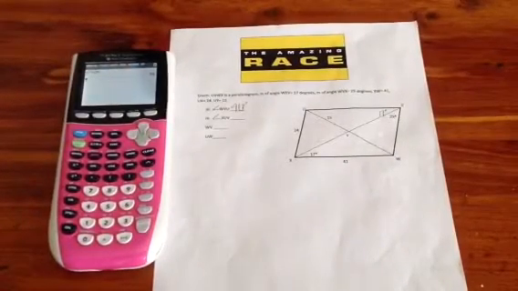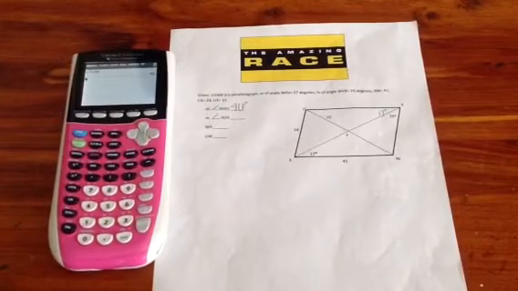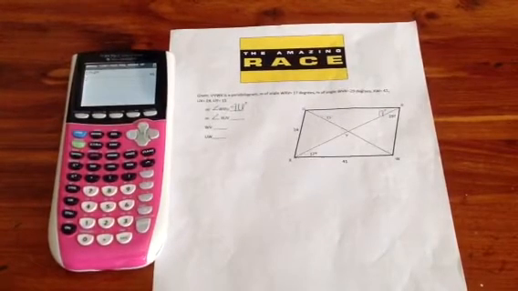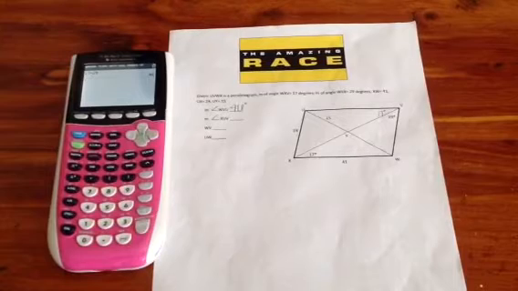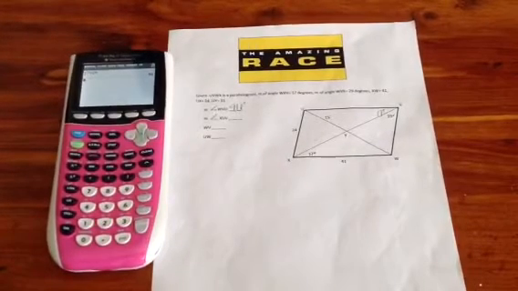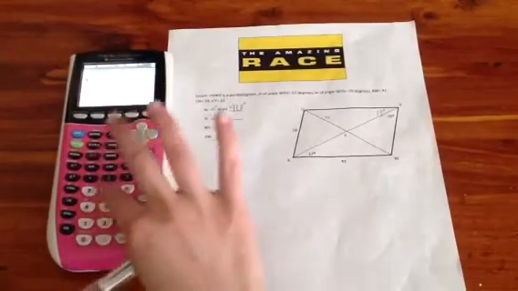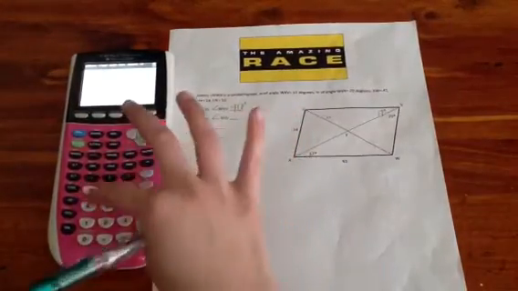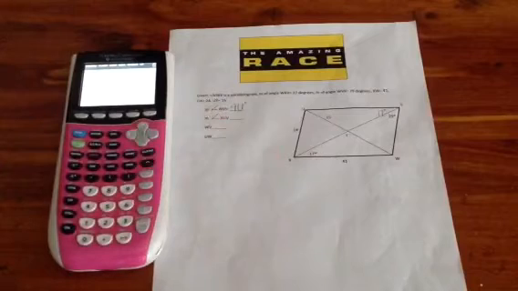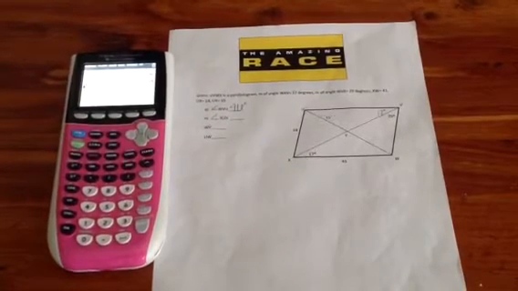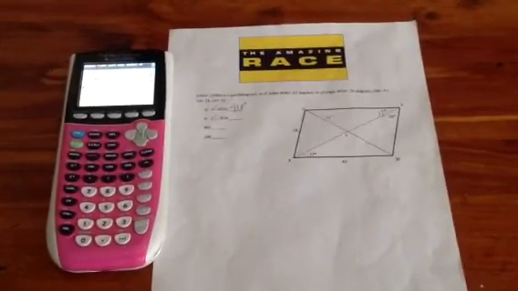So next we have to solve for the measure of angle XUV. And since we know that adjacent angles are supplementary and UVW is equal to 46, we have to do 180 minus 46, which is 134. So we know that XUV is 134 degrees.